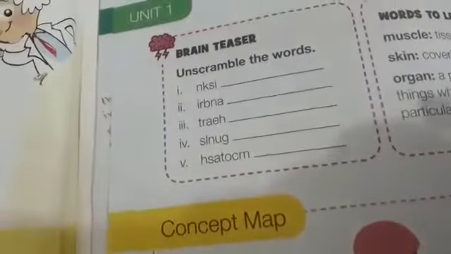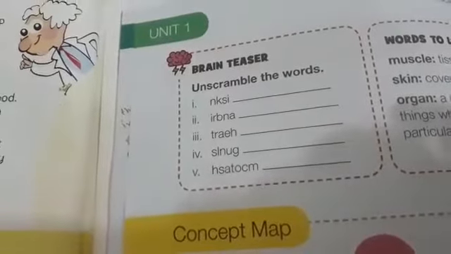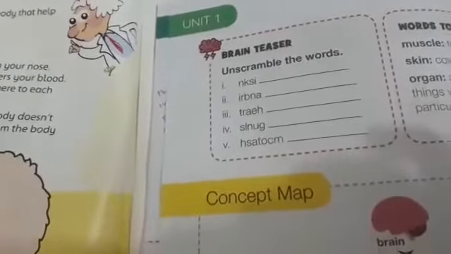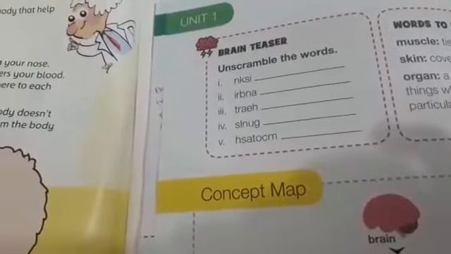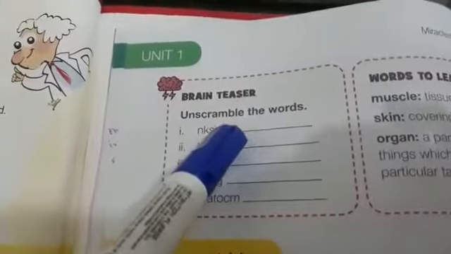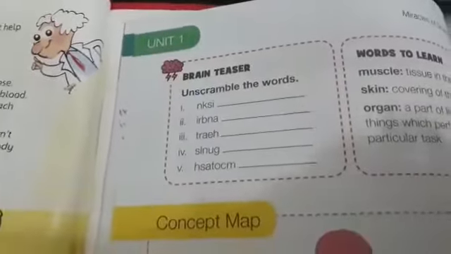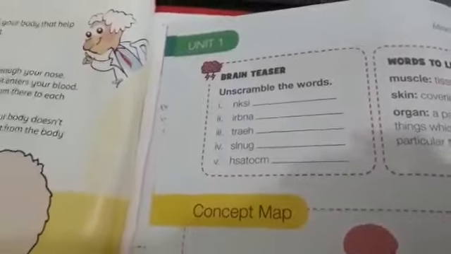But rearrange the letters, these unscrambled words. Look at NKSI. So this word is skin. SKIN. So arrange these words and write down over here. Clear? Do it in your book.